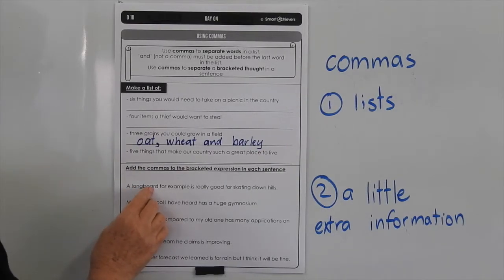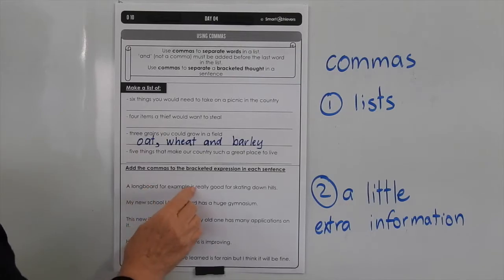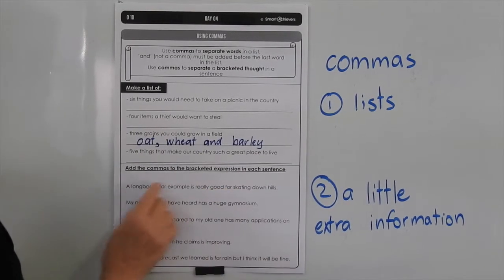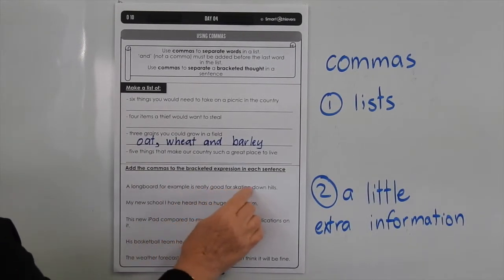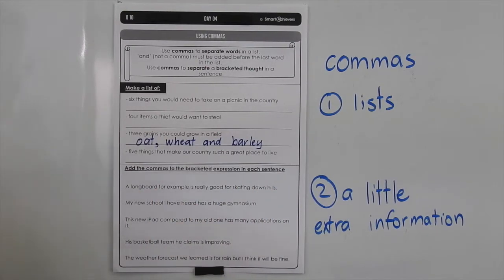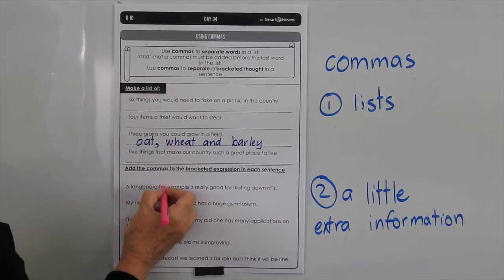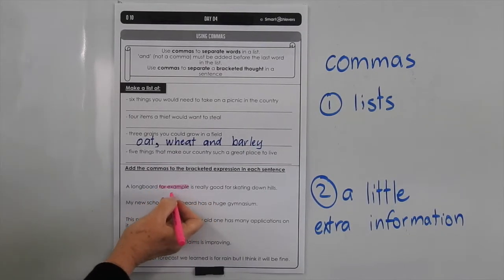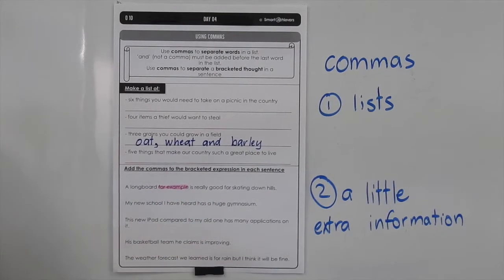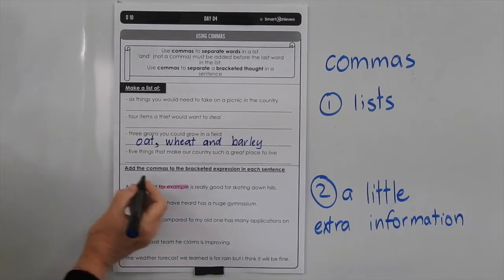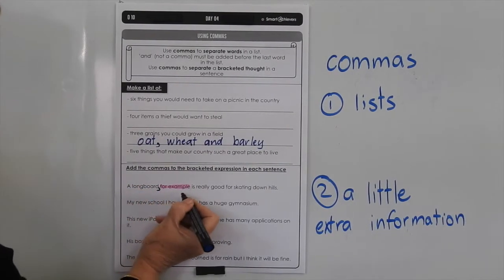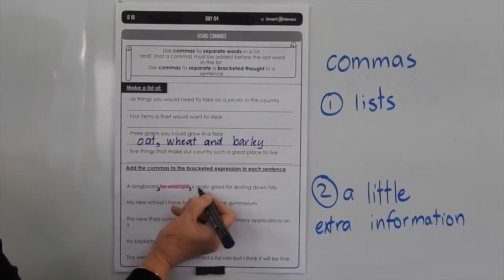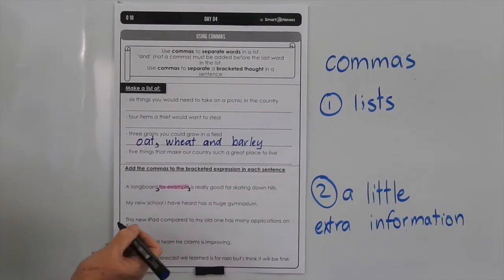A longboard, we could say, is really good for skating down hills. A longboard is really good for skating down hills, but the little bit of extra information I've given is, for example, the bracketed expression. So we'd have to put a comma either side of that. A longboard, for example, is really good for skating down hills.